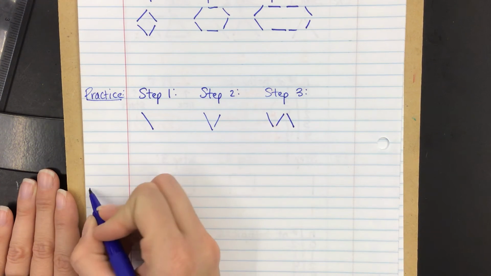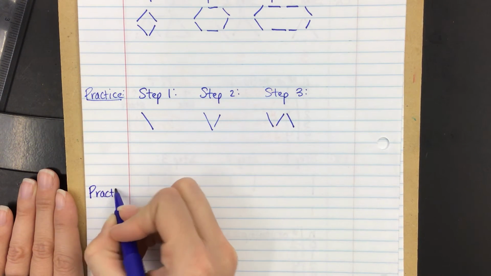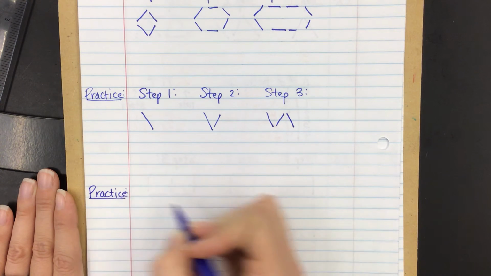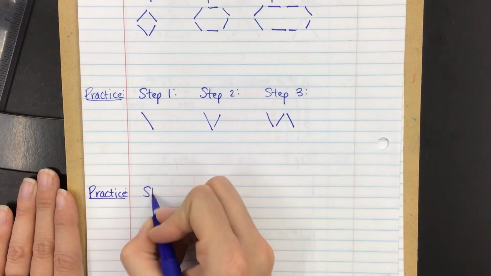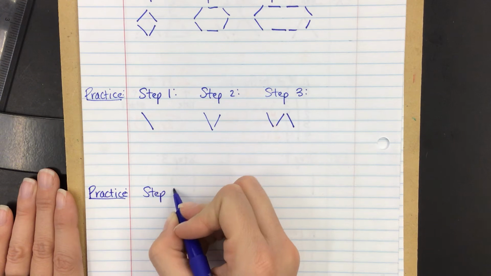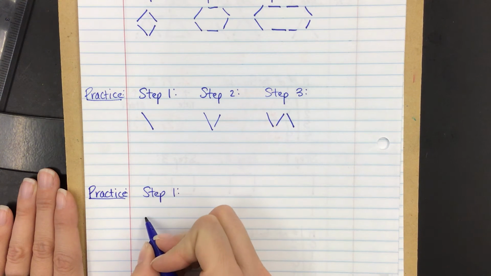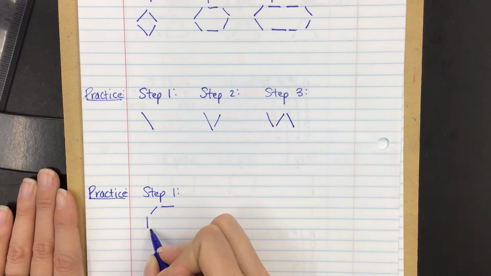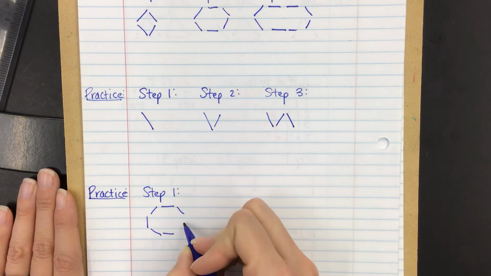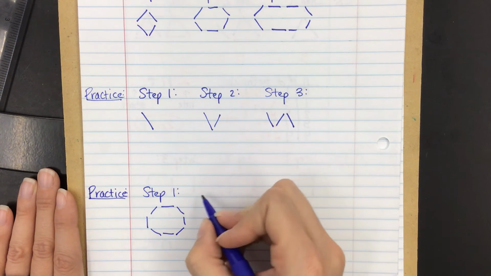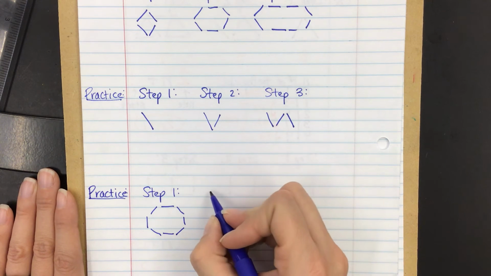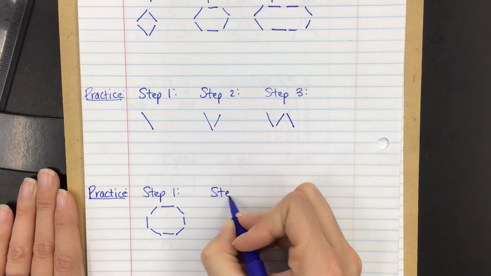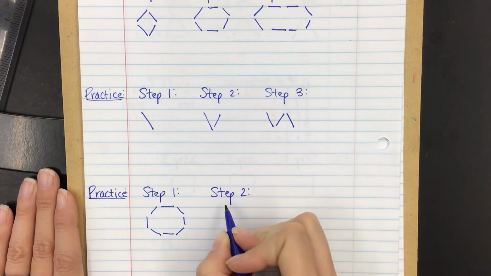Let's do a third one too. It's an octagon, by the way, in case you can't tell from my sloppy toothpicks.